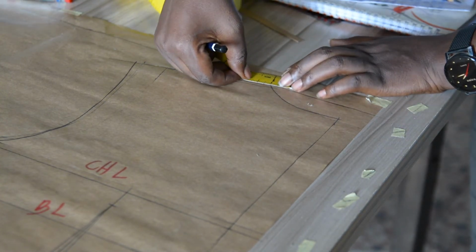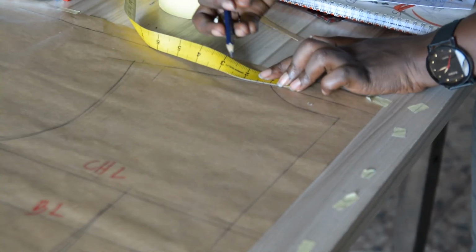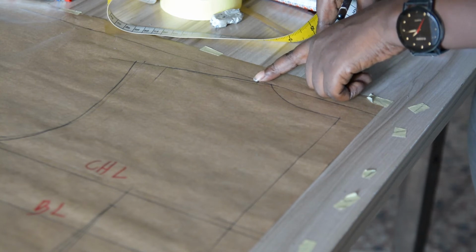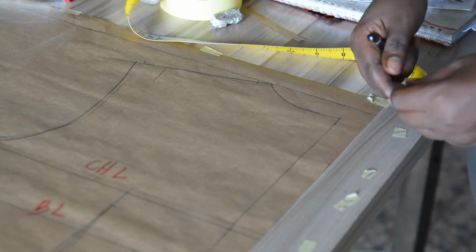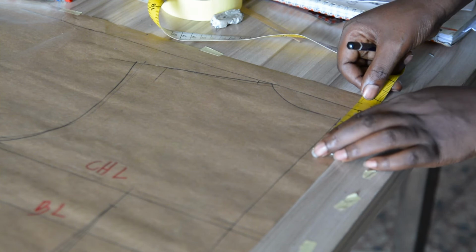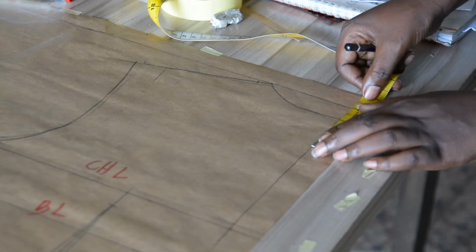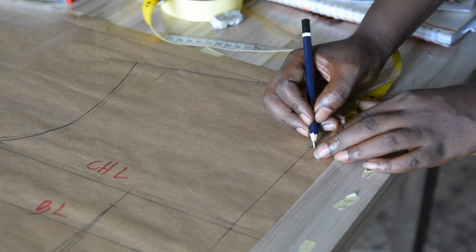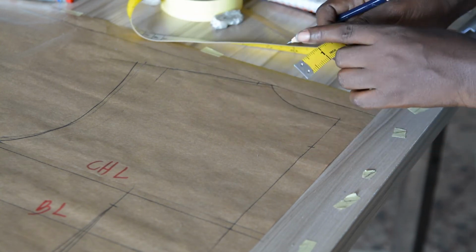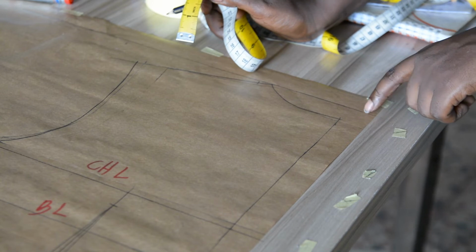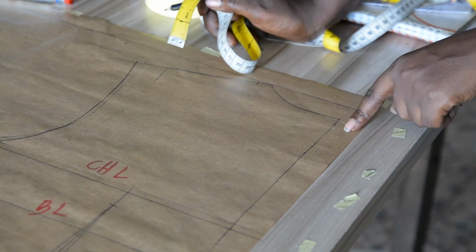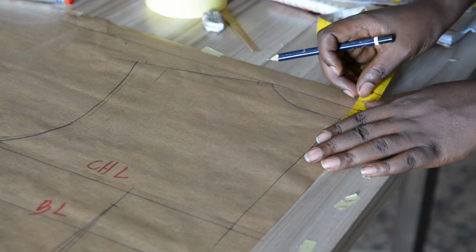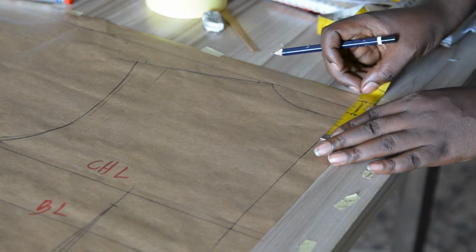So I'm adding 0.5, half of an inch, to the neck width, and I will make the neck depth 3 inches. Initially on my basic bodice block, I used 1 inch as the neckline depth for the back. So I will be adding 1.5 inches to make it 2.5 inches.